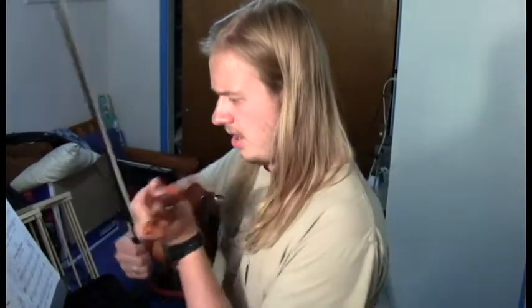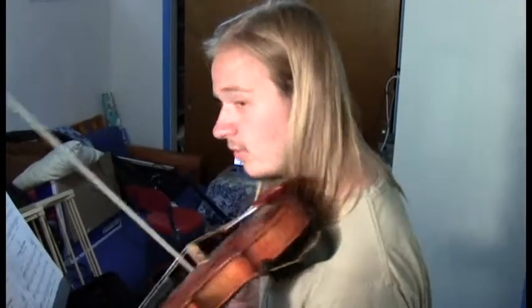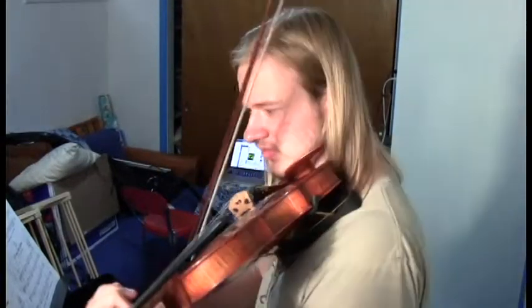Each beat, each 1, 2, 3, or 4, will count as a quarter note. For example, the first measure, while counting and playing at the same time, which you don't have to do, will sound like this.